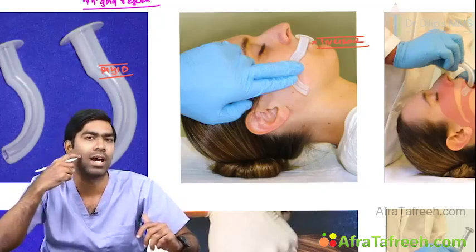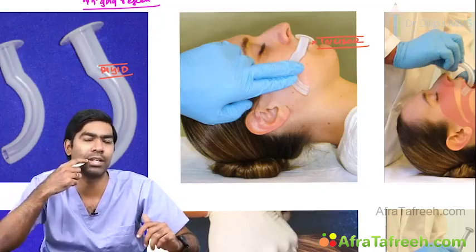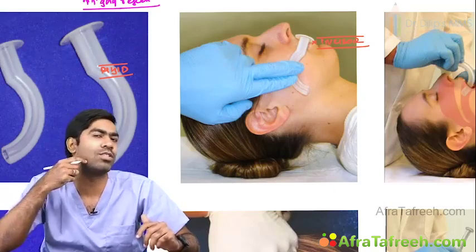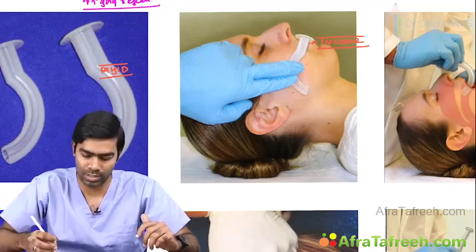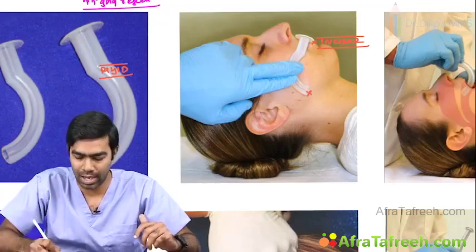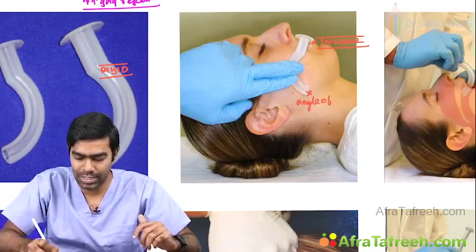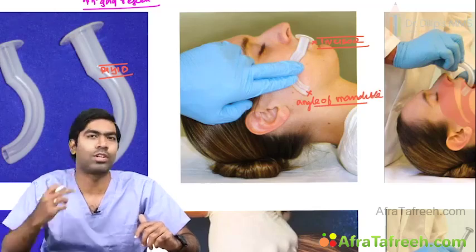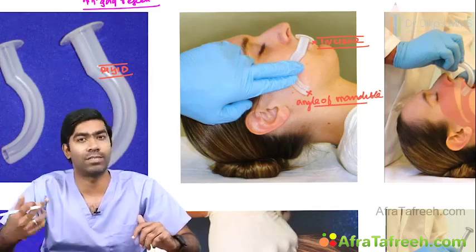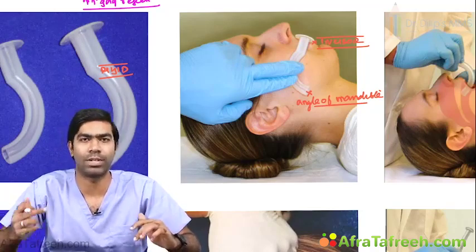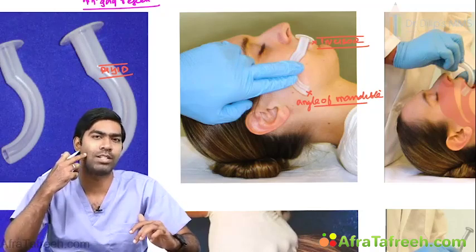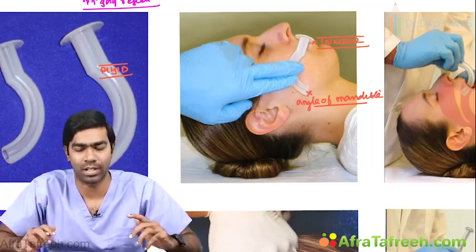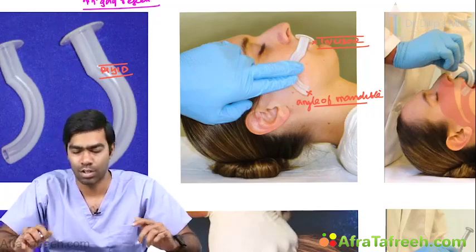So you keep the airway beginning here, and you place it vertically down so that the airway reaches the angle of the mandible. You can see the airway here reaches the angle of the mandible. So this is the right size of the airway for the particular patient. Suppose it crosses the angle of the mandible and goes beyond, then it's a very big airway, not suitable for the patient. If it's very small so that it doesn't reach the angle of the mandible at all, again it's a very small airway, not good for the patient. So this is how you select the size of the oropharyngeal airway.